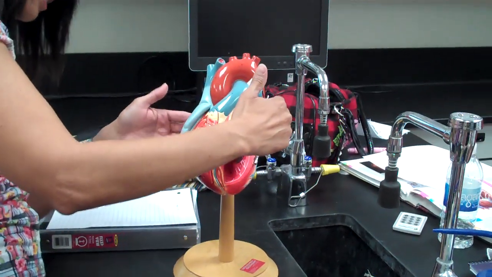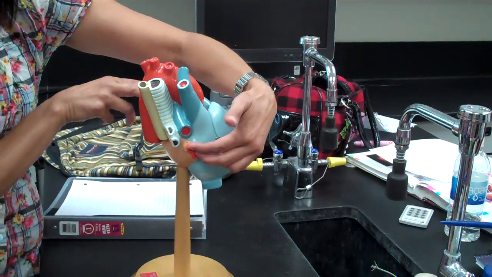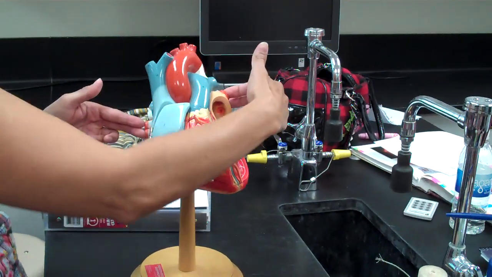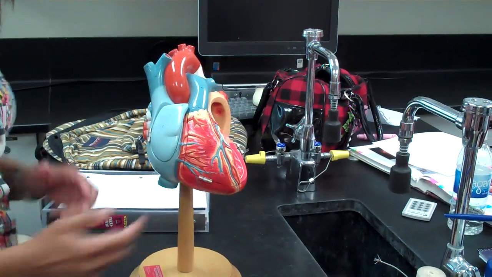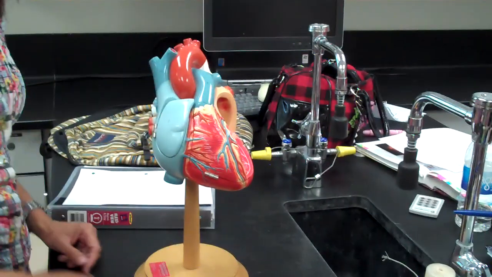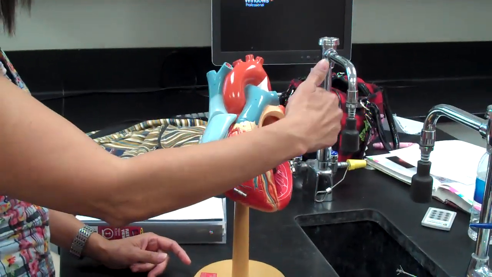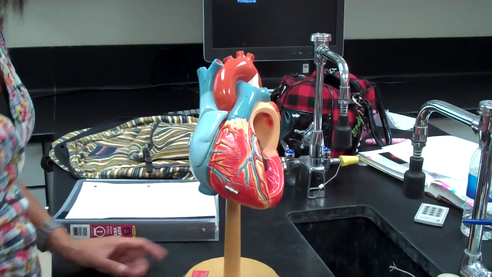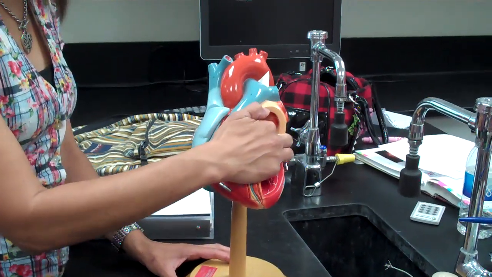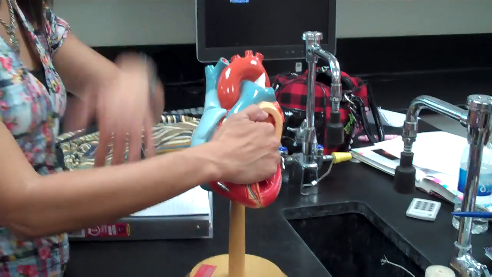So it's here and here, from your right and left. And guess what? It's red. So this is your second exception. That's oxygenated veins, right? And it goes into what? The right. No, now you're in your left side.